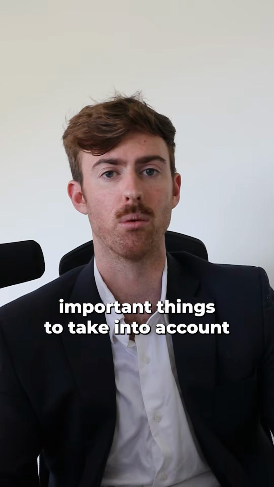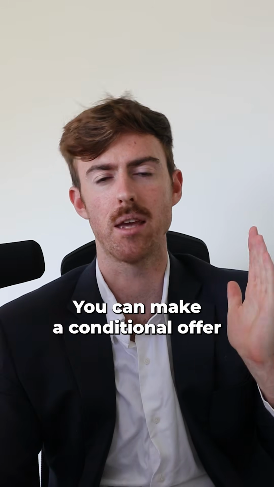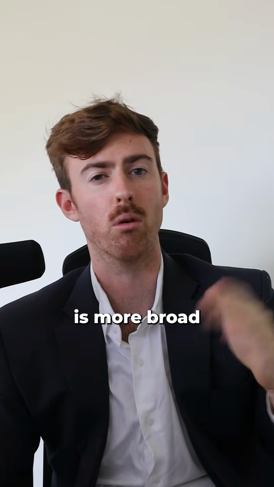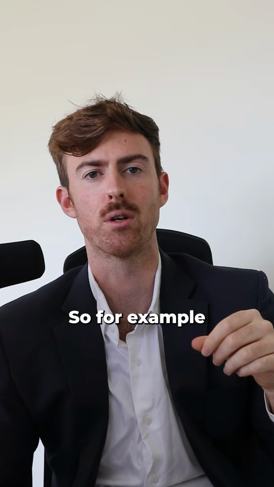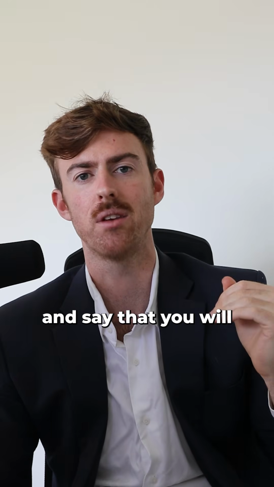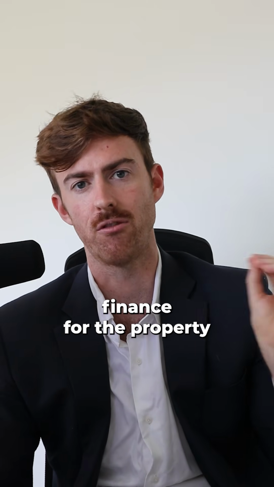But here are two important things to take into account. When making an offer, you basically have two routes you can take. You can make a conditional offer or you can make an unconditional offer. A conditional offer is more broad because you can state what conditions you want involved in the property transaction. So for example, you might make an offer on a property for $600,000 and say that you will buy the property for $600,000 providing that you can get finance for the property.